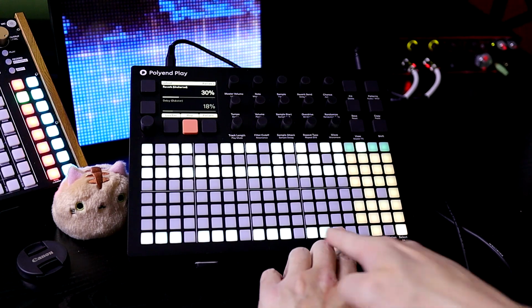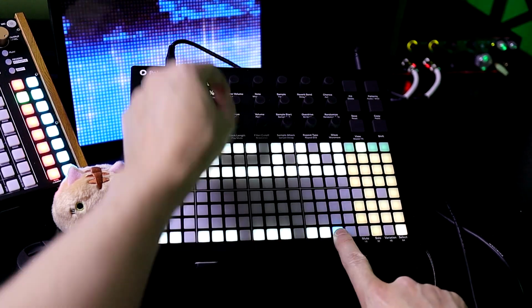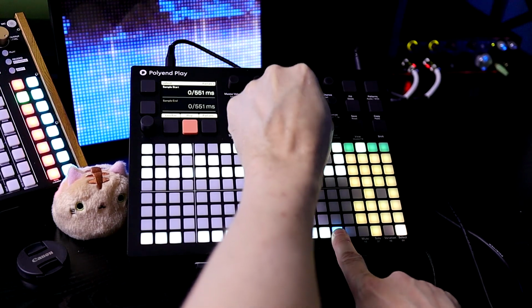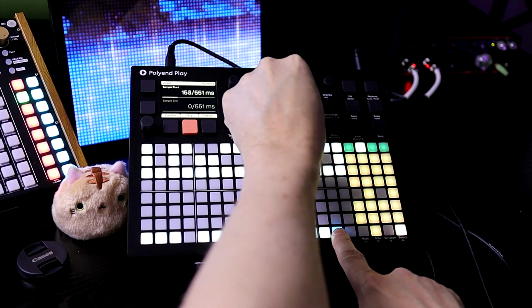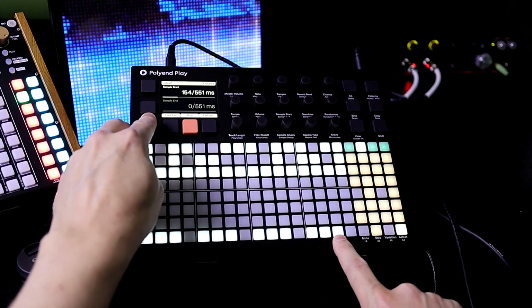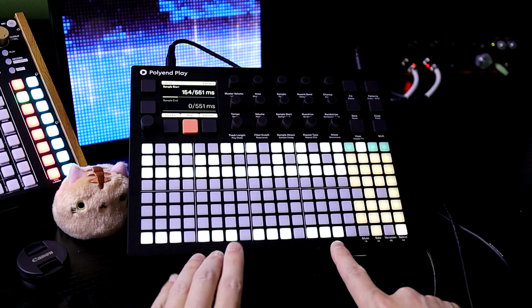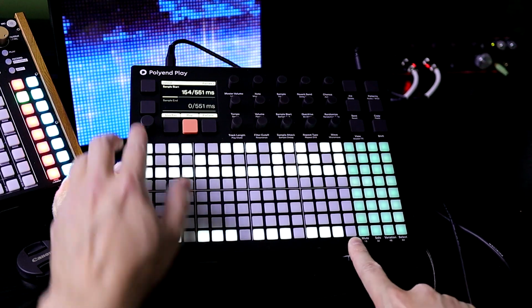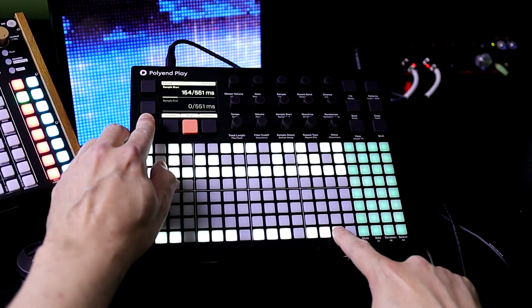I can also maybe do that same one, except make it play backwards. So sample end, sample start. Let's see how it sounds. Now we can't hear it. Why? Because we pressed view. It's muted. So I have to hold down the knob.